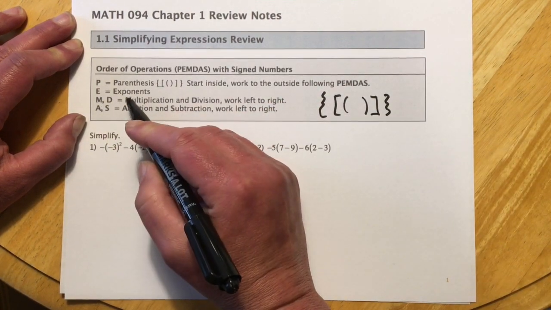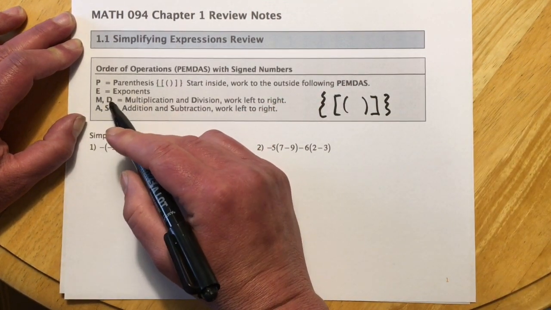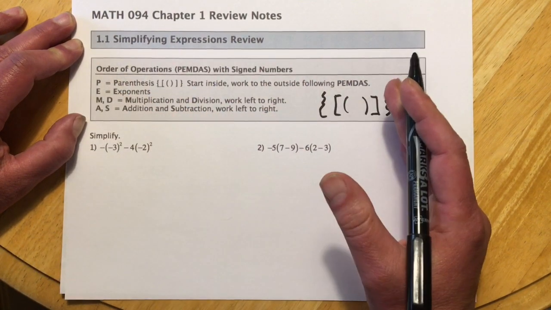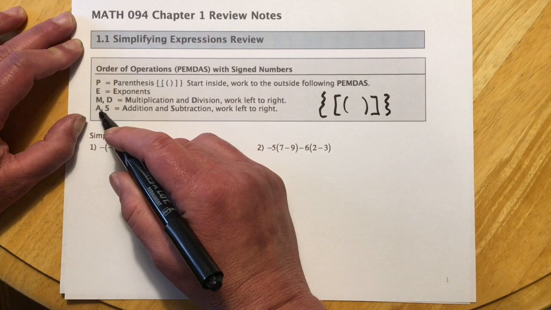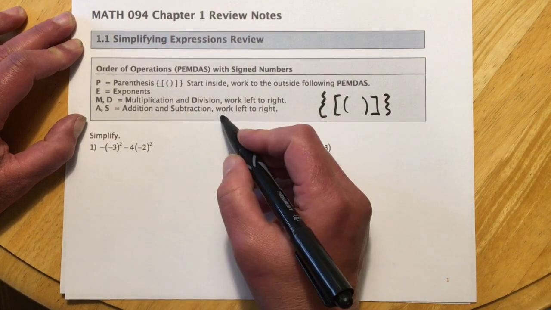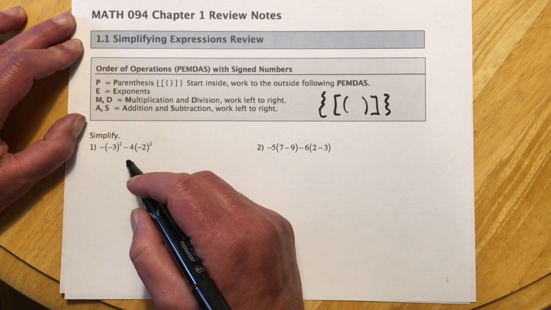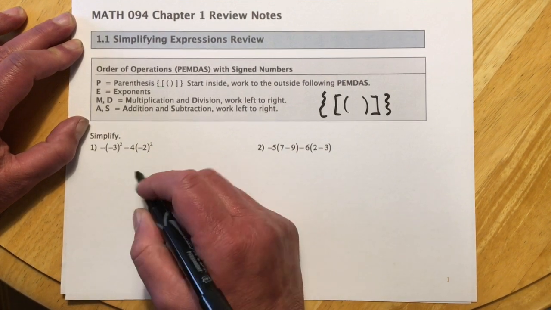E is for exponents, so we do those second. M and D are multiplication, division. It's not that one beats the other, we just work left to right as we run into it. And then last, A and S are addition and subtraction. Again, work left to right on that. So these first couple, lots of tricky signs here.